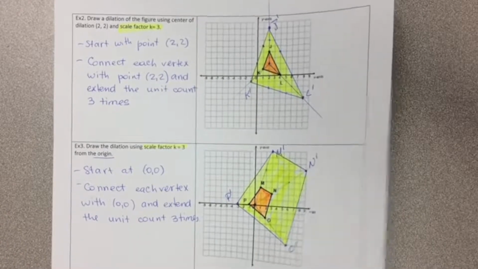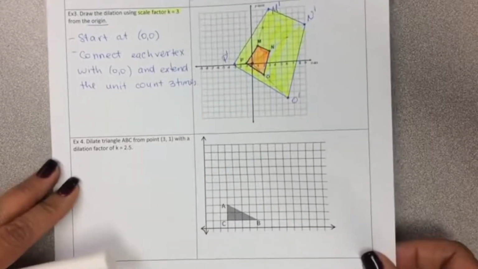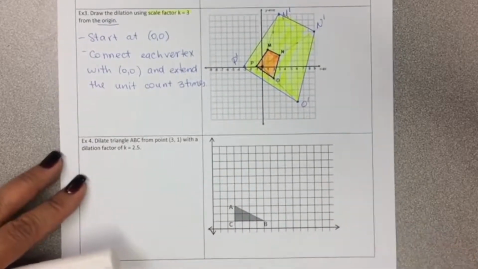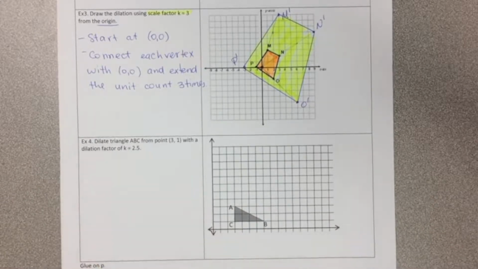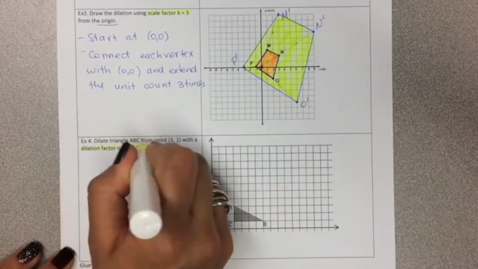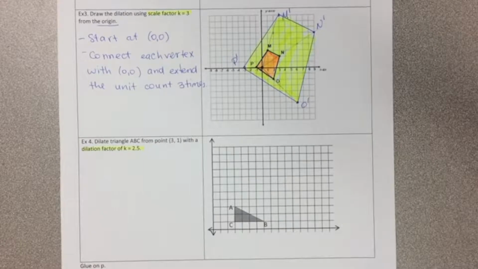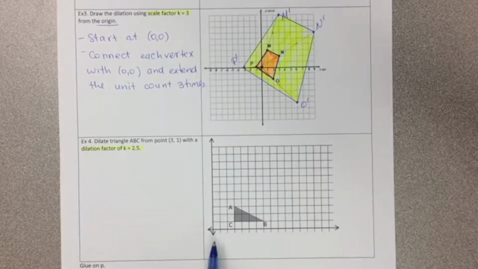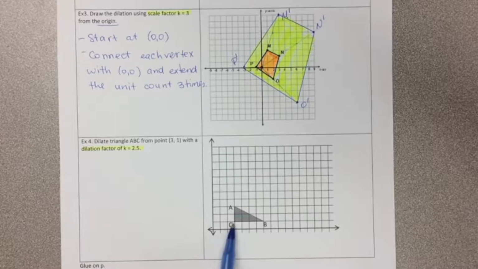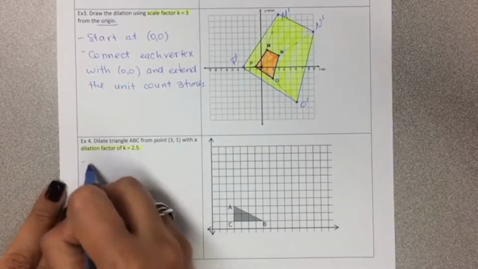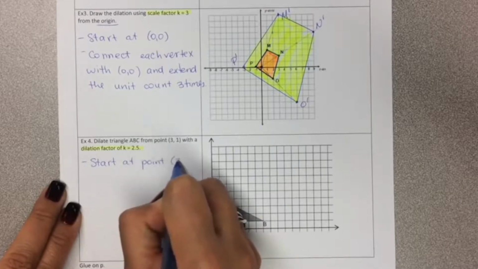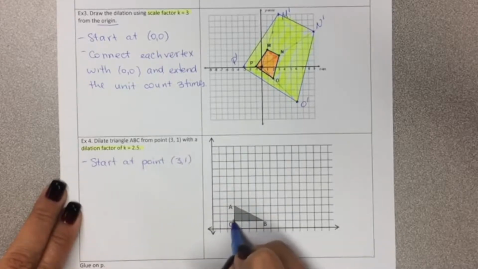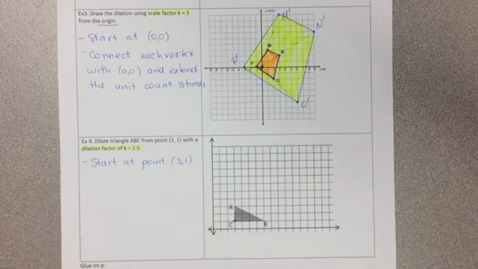Let's see a fractional example, or a scale factor still bigger than 1, but with a decimal. Let's say I have to dilate the triangle ABC from (3, 1) with the dilation factor, or the scale factor, of 2.5. That means that my triangle has to be 2.5 times bigger. 2.5 means 2 times and a half. From (3, 1), so start at (3, 1). Point (3, 1) is right here, corresponding to the actual vertex C.